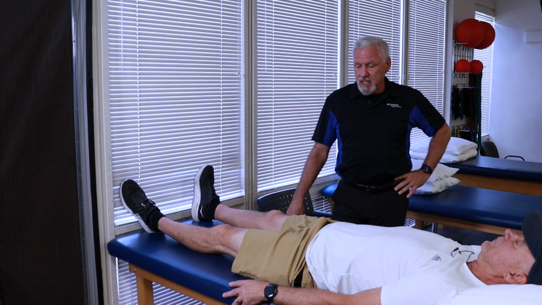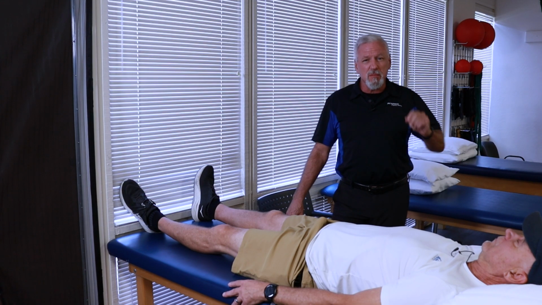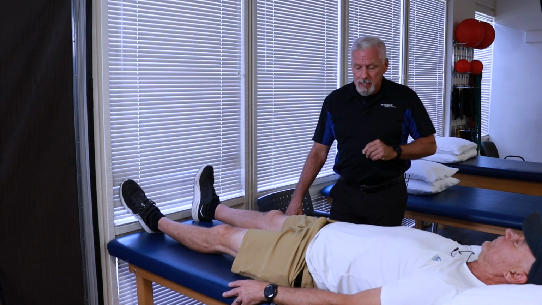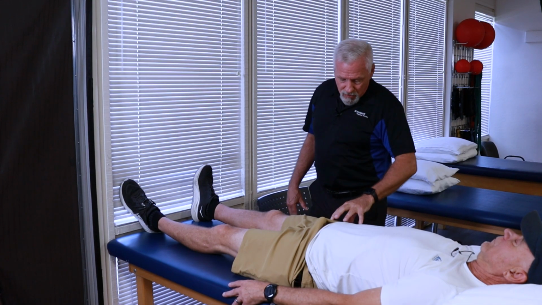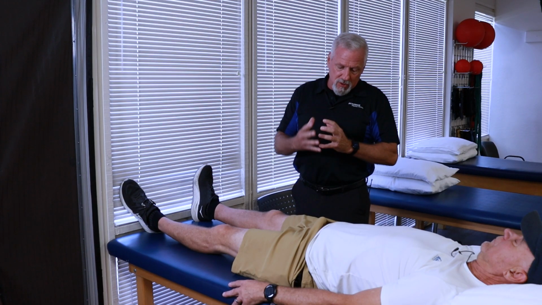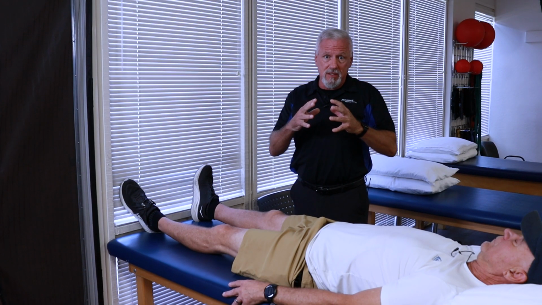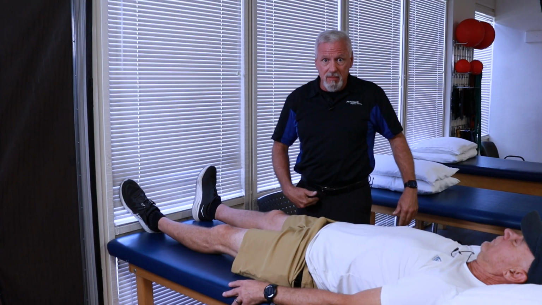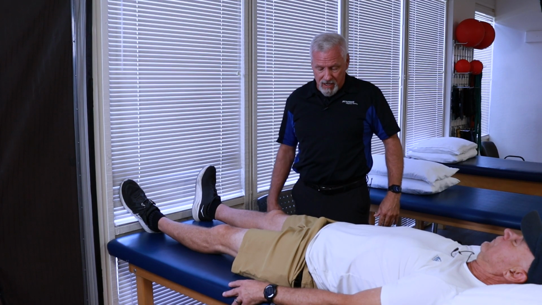Okay, so we're going to take Steve through a series of tests to see if we can provoke his symptoms a little bit to identify the tissue that might be involved. We're talking about his right hip. In the hip, you've got the hip joint itself, the capsule that surrounds it, the supportive ligaments, and then the muscles that move it. He's reporting pain on the inside, what we call medial, right in the groin area.